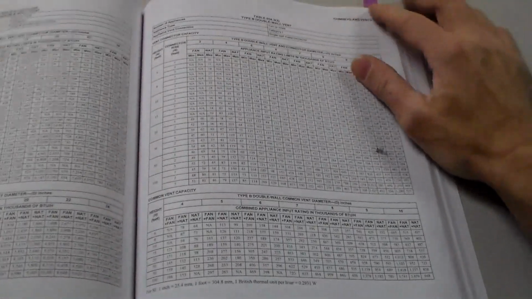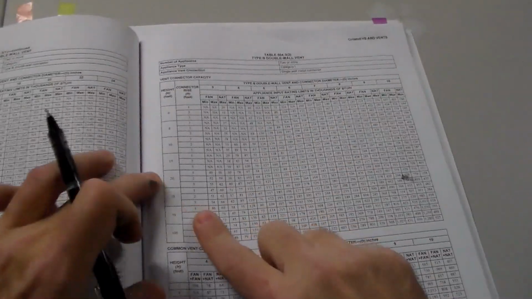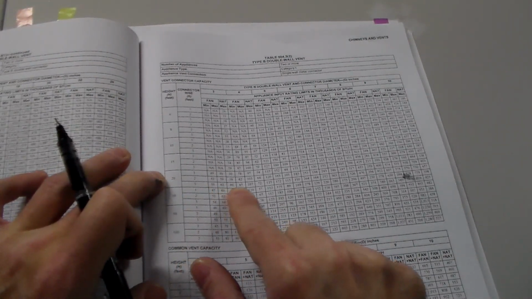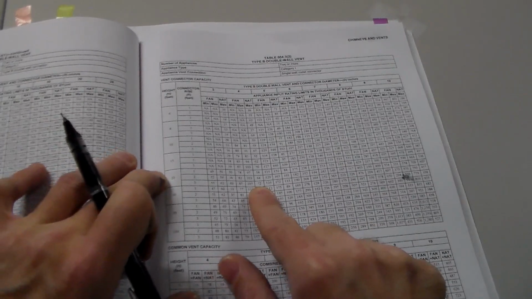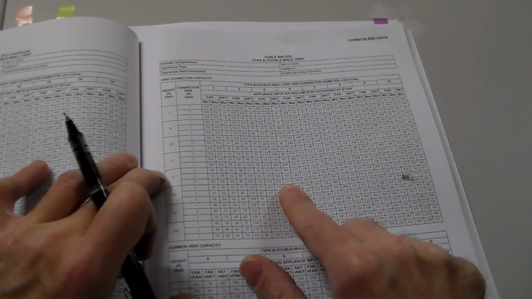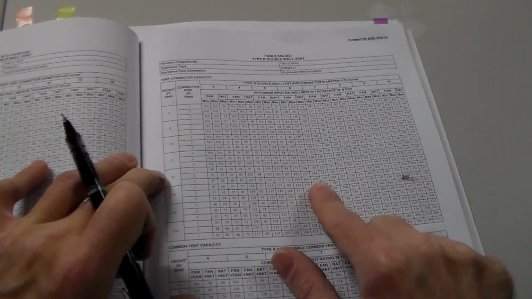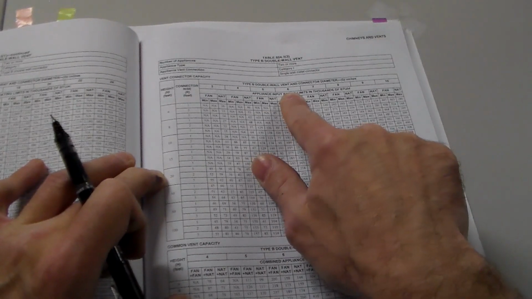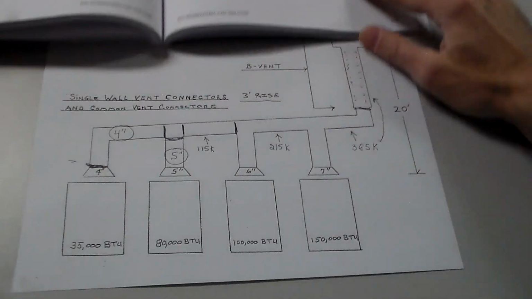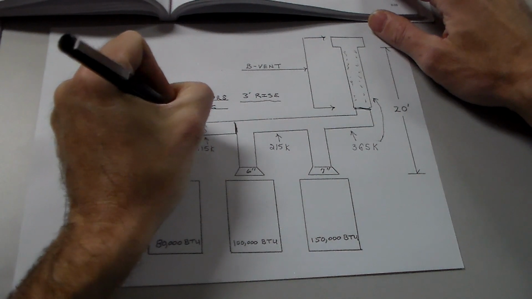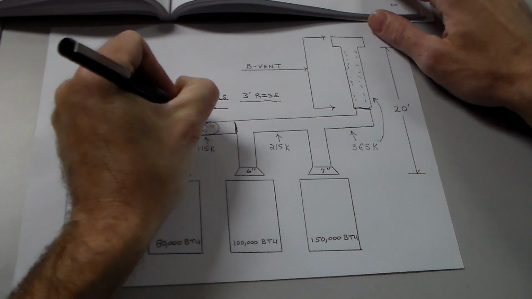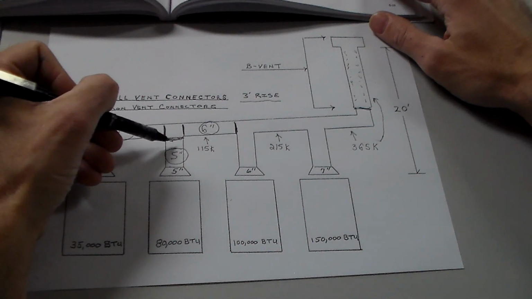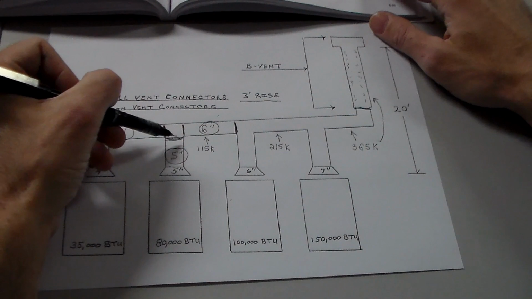So when we come back to the table, we come down to 20 and 3, and 40 is not enough. Go over 3 more. 72 is not enough. Go over 3 more. 113 is not enough. 3 more. 164. There, that works. Okay. So 164 says we need a 6-inch. So that common vent connector right there is going to be a 6-inch. So this T here would be a 4x6x5 T, single wall that you have on there.